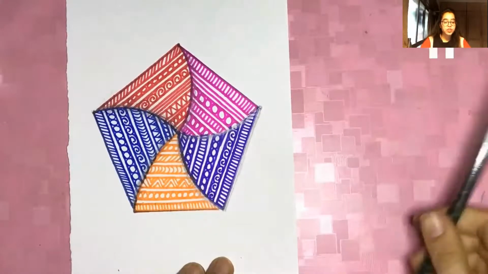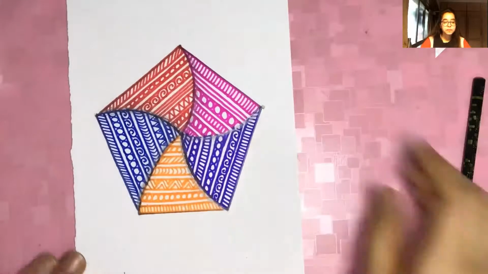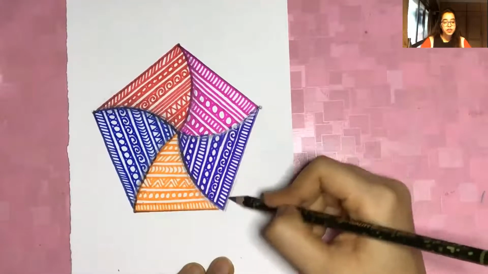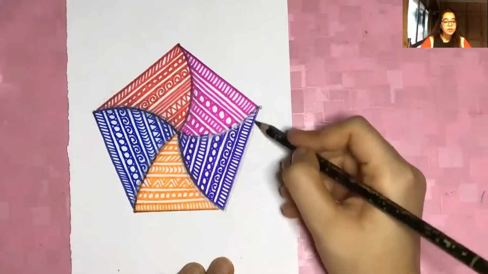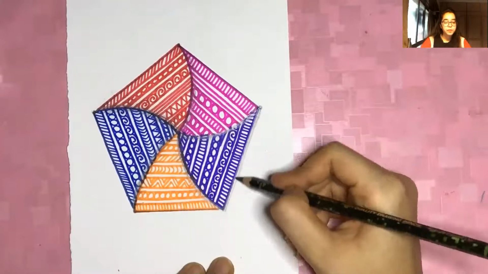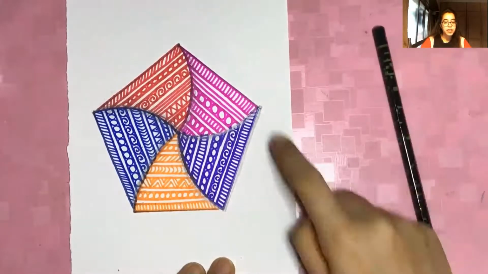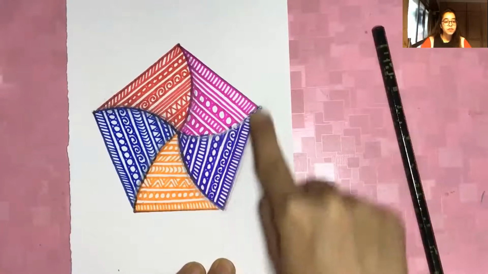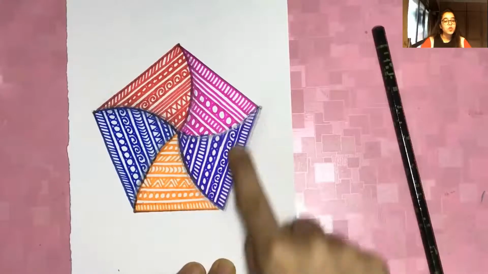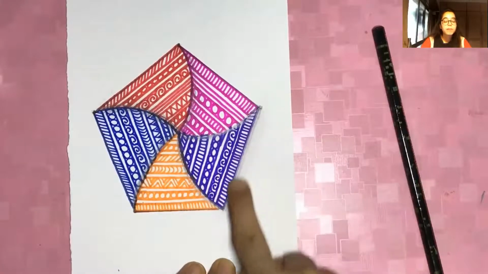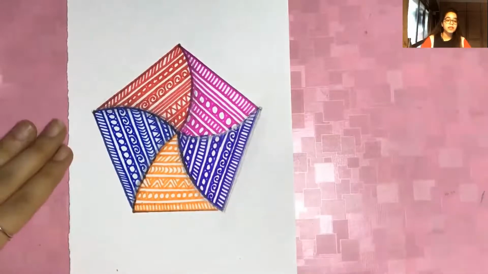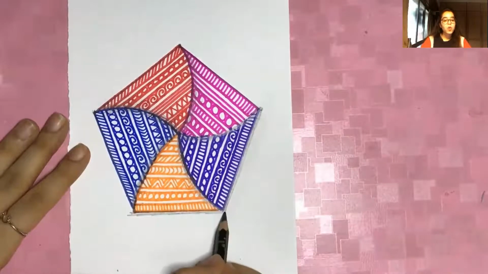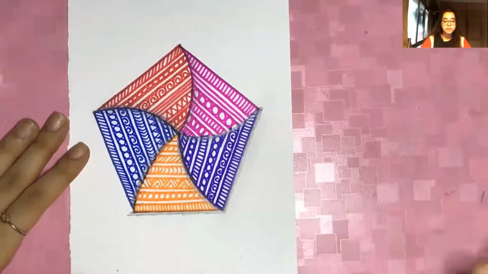So if you see, I've just drawn this thicker line. Here's a quick recap for you. Just drawing a thicker line outside the edge, one edge of the pentagon, and then I just smudge it with the help of my finger. I move my finger over the graphite line, over the pencil line, and I blend it. The same procedure to be applied at all the sides now.